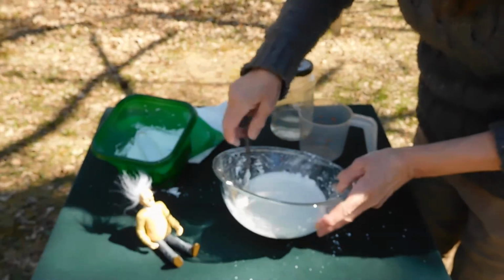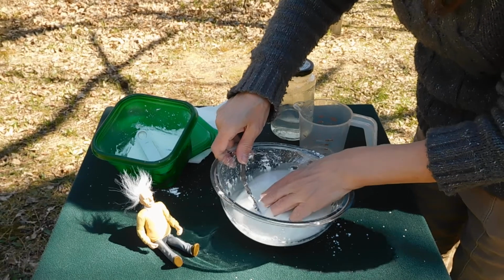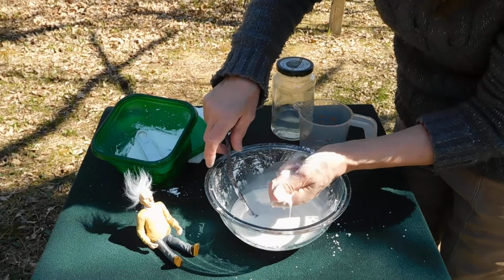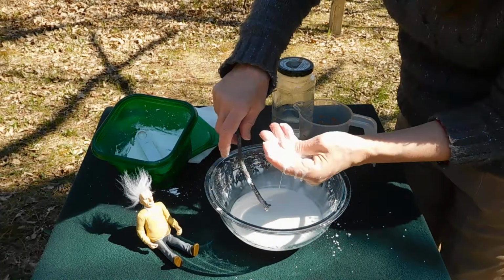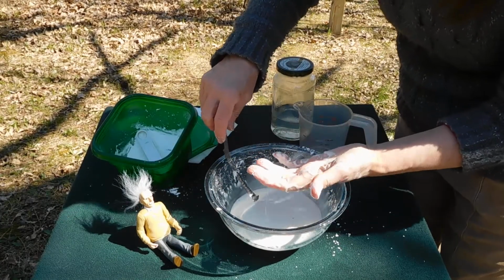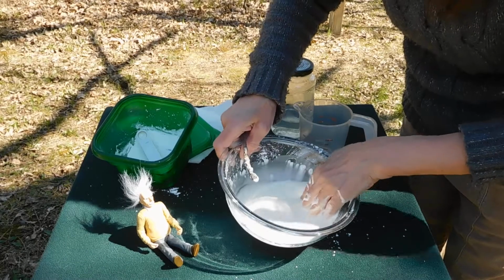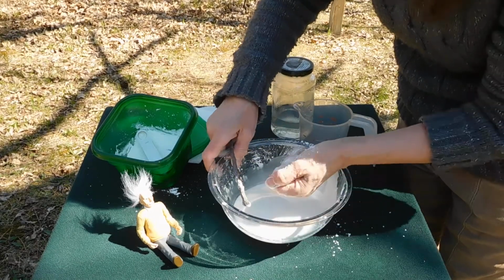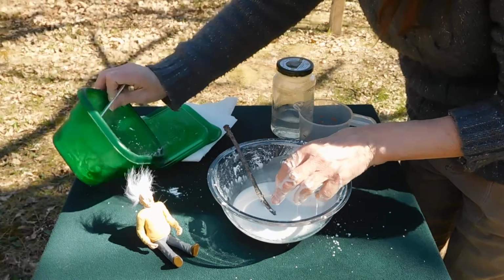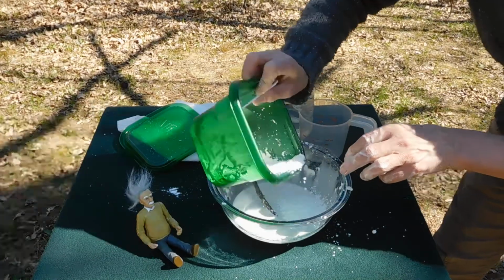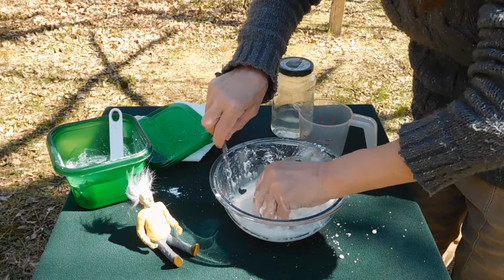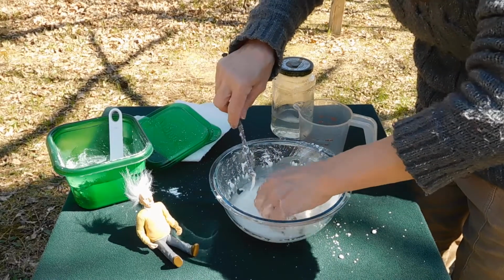I'm going to put my hand in there and grab some Ooblek, and so you can feel that there's a solidness to it, and then when you let it go, it turns more liquidy. Maybe a little more cornstarch. Maybe we're just right on the verge of it. So I'm just going to stick my hand in there and stir it, and here we are.